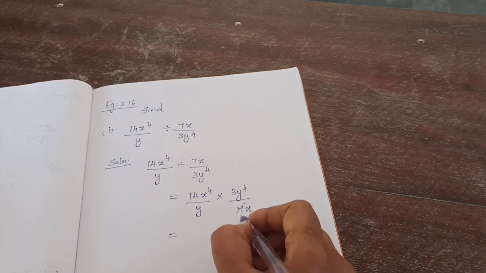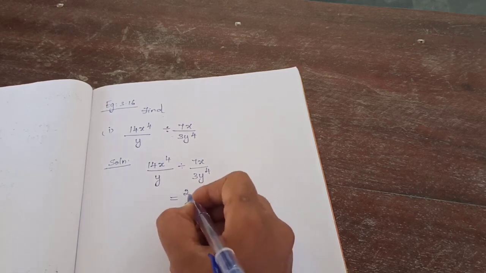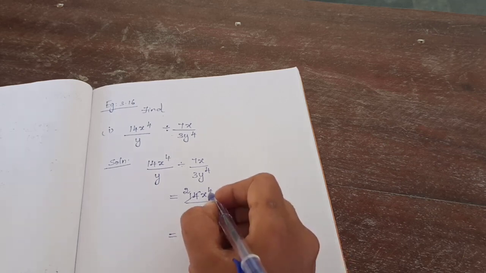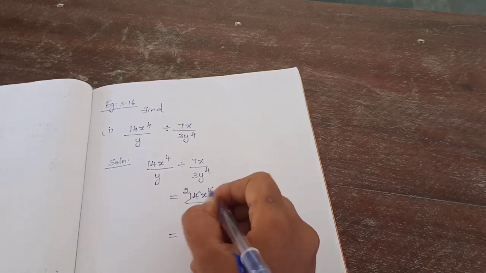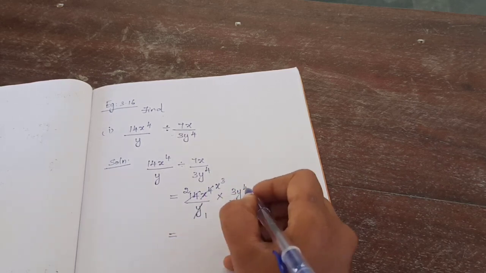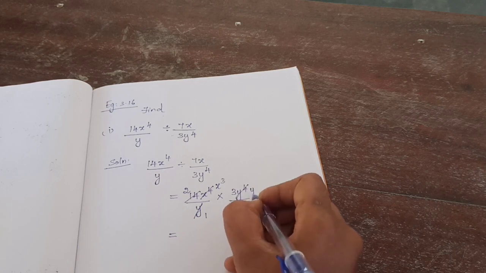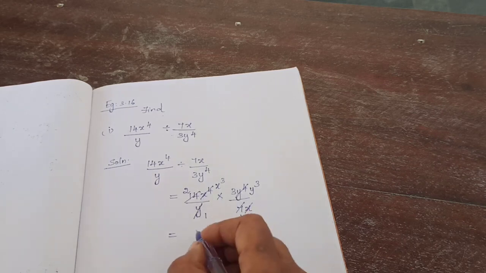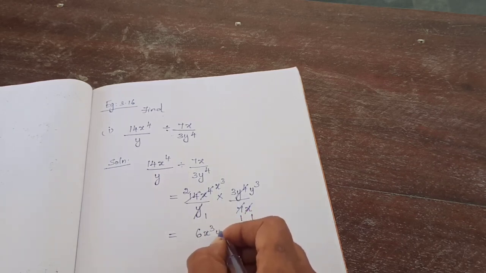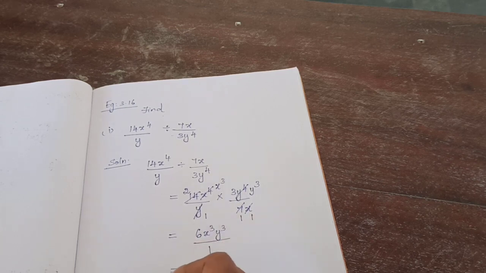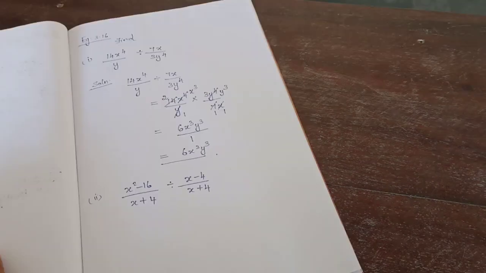Yes. 7 ones are 7, 2 sevens are 14. Then 1x will cancel here and here. From 4x, how many x will remain? 3. So x cube. Then here 1y will cancel. Here also 1y will cancel and the remaining 3 will be there. So what is the answer? 2 3s are 6. x cube, y cube divided by 1 into 1 into 1. 1 only. So what is the final answer? 6x cube y cube. Got it?